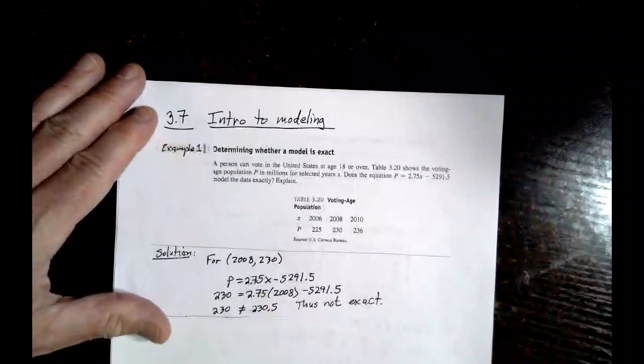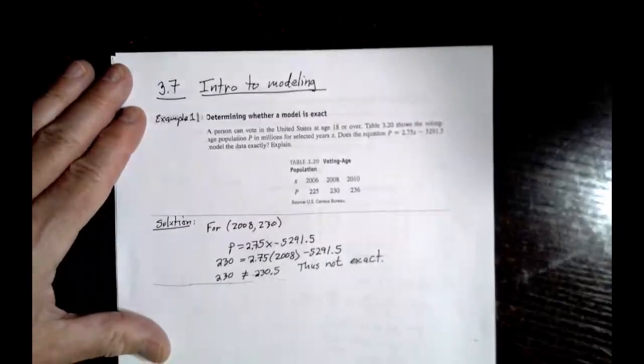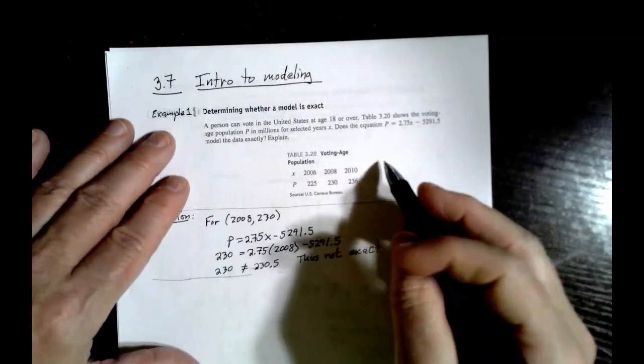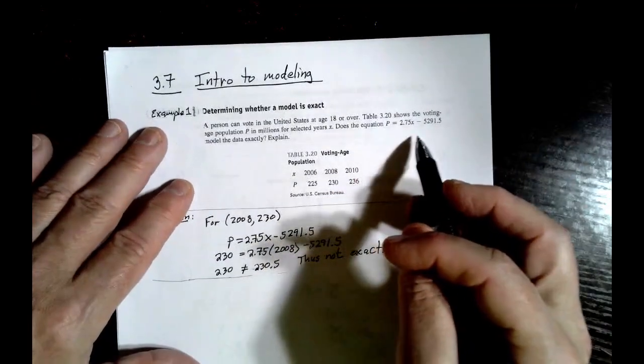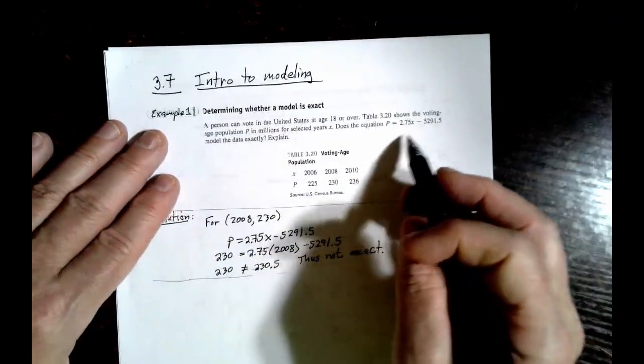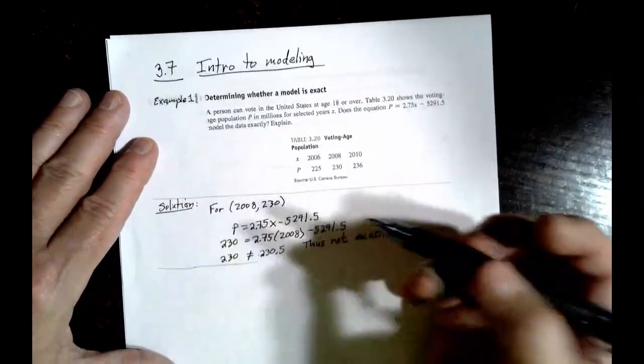Alright, so example 1, it says determine whether a model is exact. A person can vote in the United States at 18 or over. The table shows the voting age population in millions. Does the model fit the data exactly?